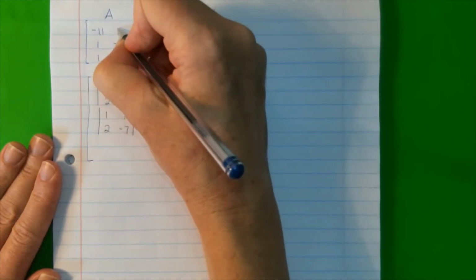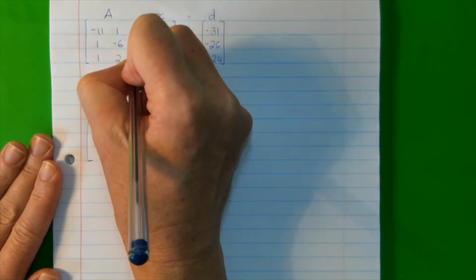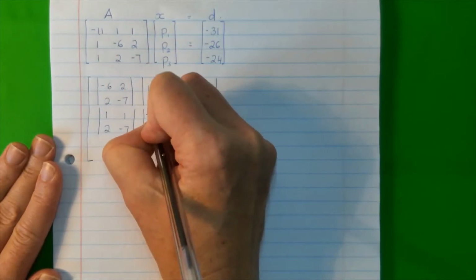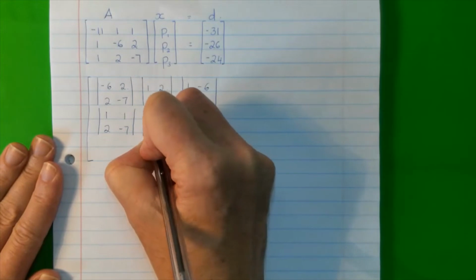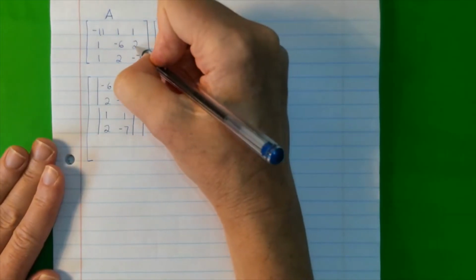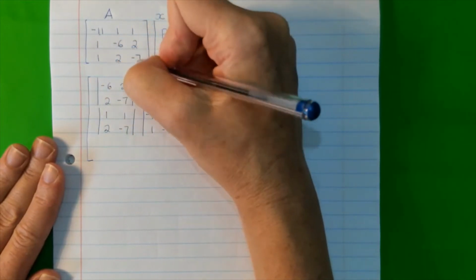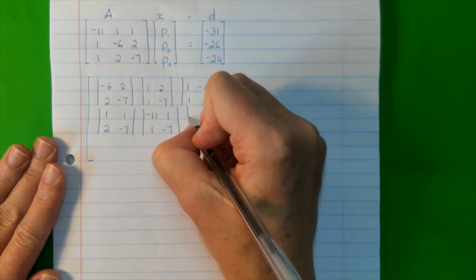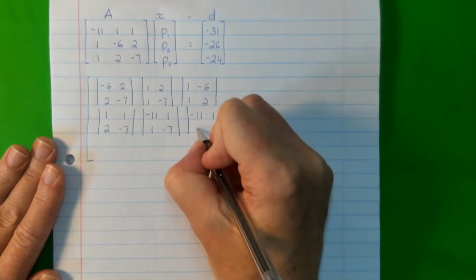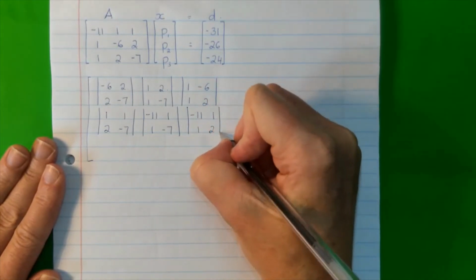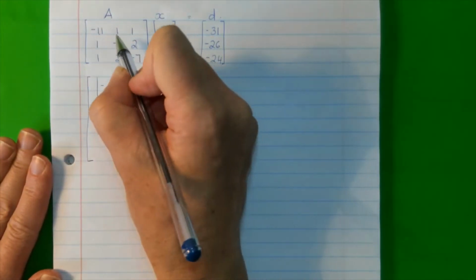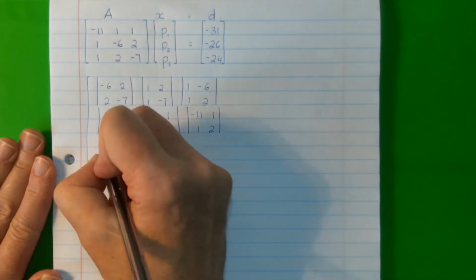This element, delete the row, minus 11, 1, 1, minus 7. Next element, delete the row, column, we are left with 2. This element, the column and the row, 1, 1, minus 6, 2.